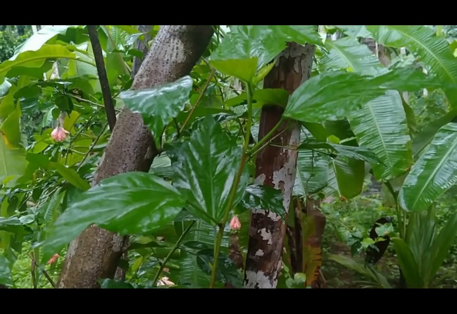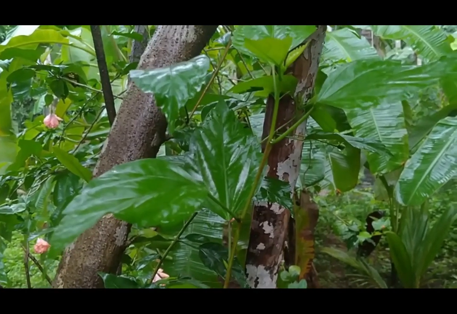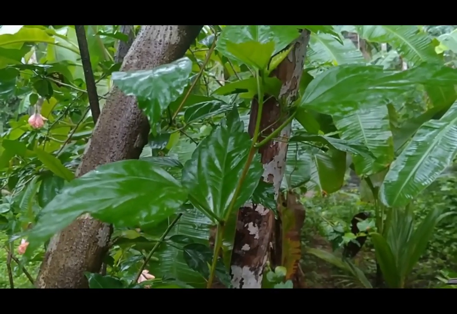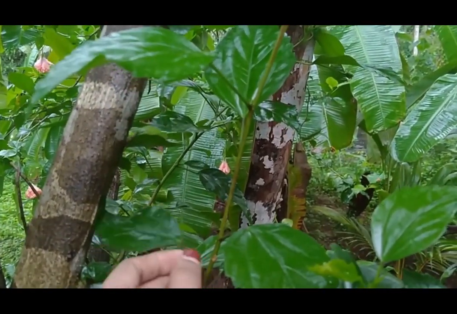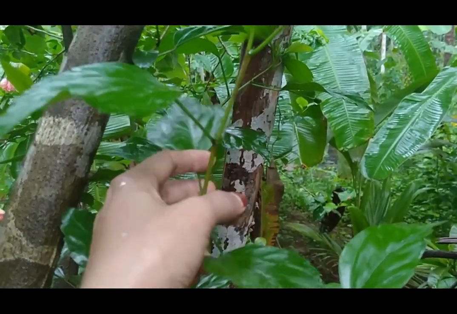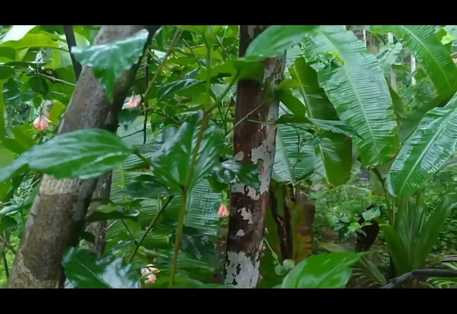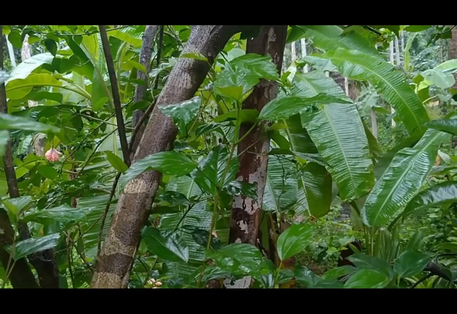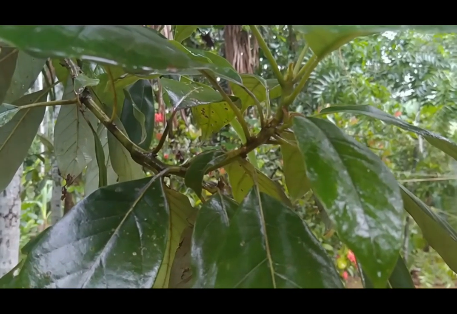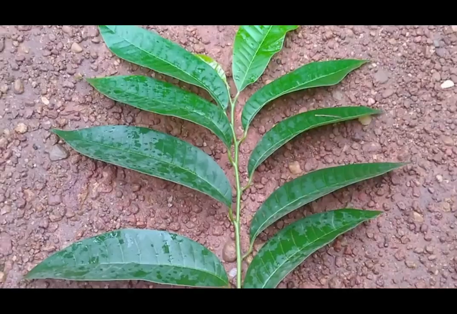This is an example for alternate spiral phyllotaxy. Here leaves are arranged spirally on stem like a spiral staircase. One leaf is here in this plane, another leaf to the back side, another to this side. Like this, leaves arranged spirally around the stem. In alternate spiral phyllotaxy, leaves arise all around from the stem.